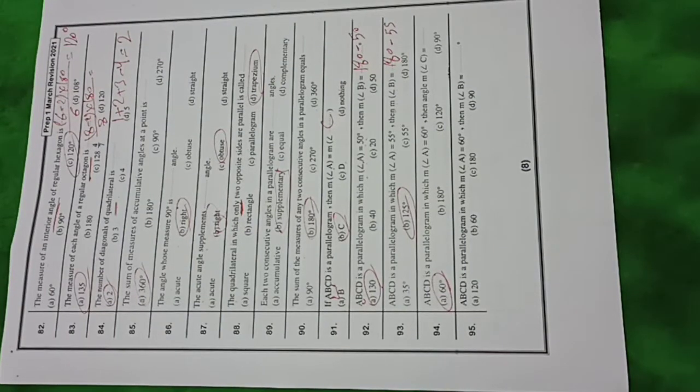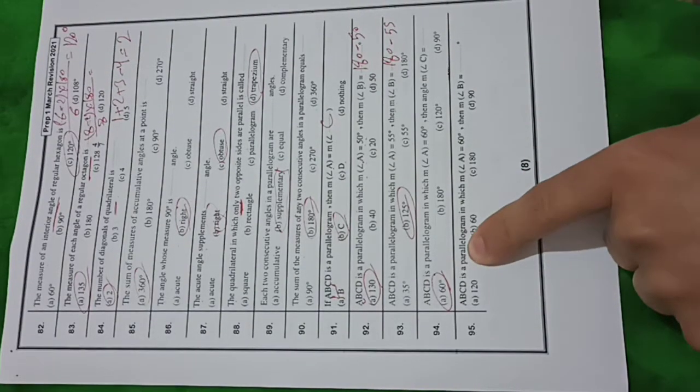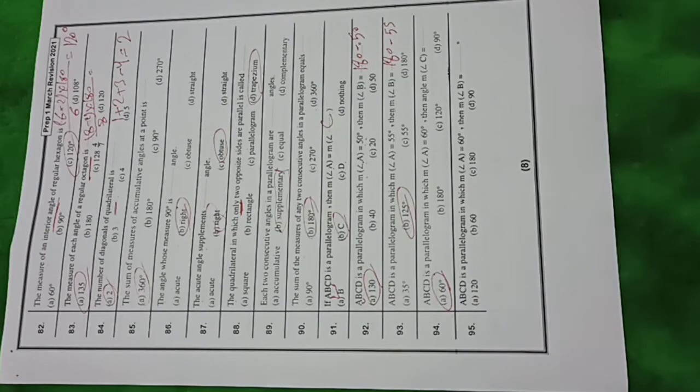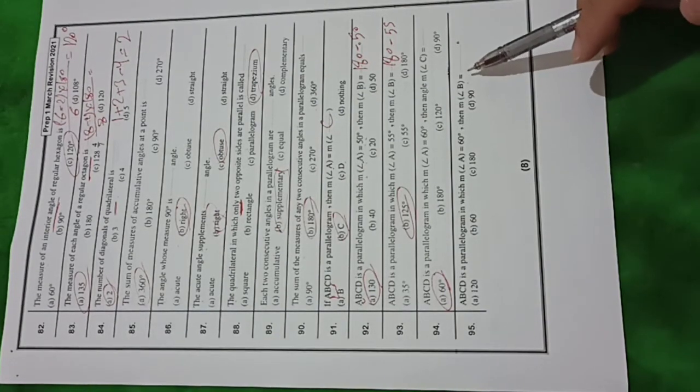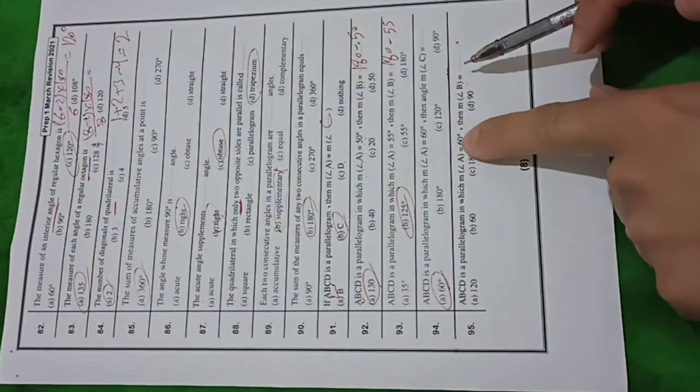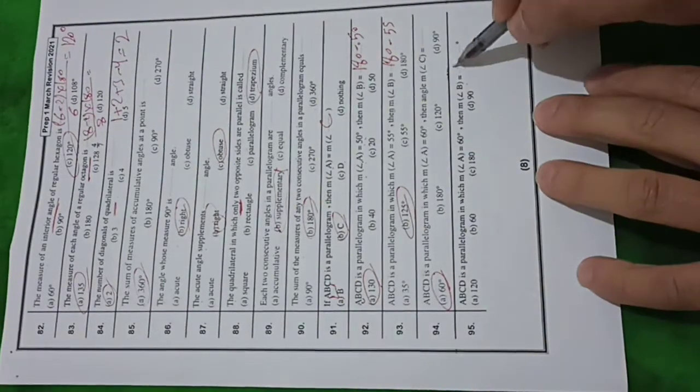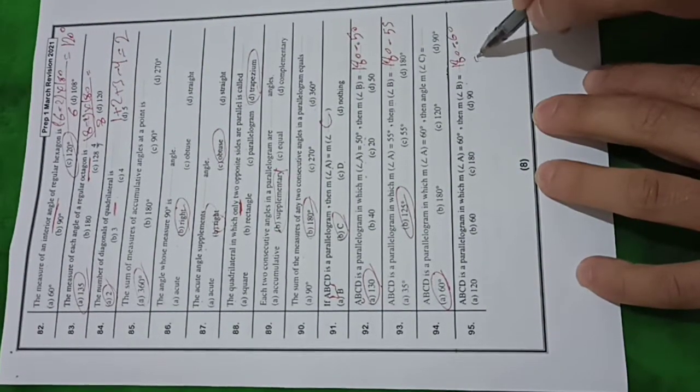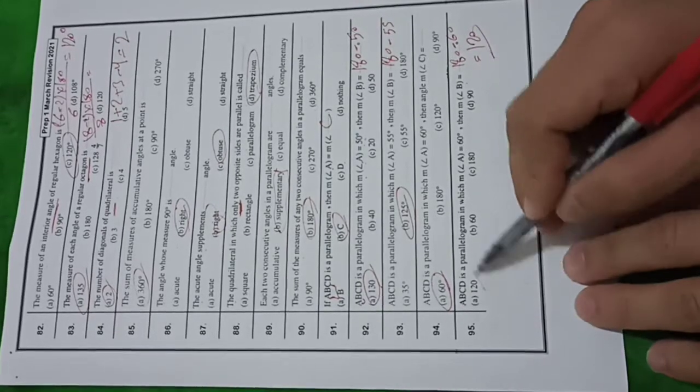ABCD is a parallelogram in which measure of angle A equals 60. Then measure of angle B equals... A and B are consecutive, and we are dealing with a parallelogram. So measure of angle B equals 180 minus the adjacent one, which is 60. So 180 minus 60 equals 120.